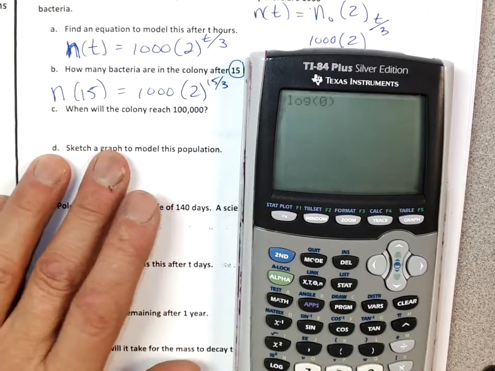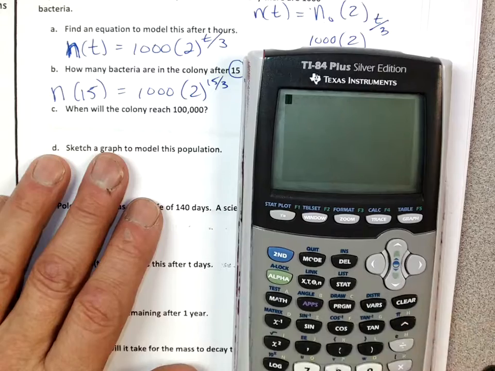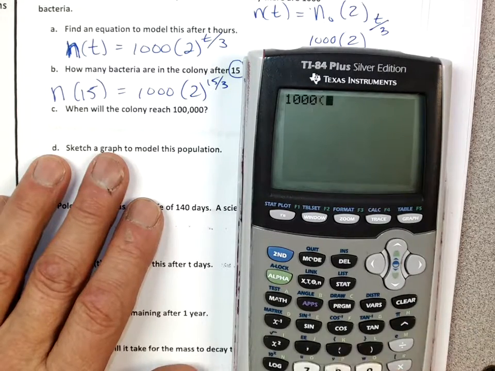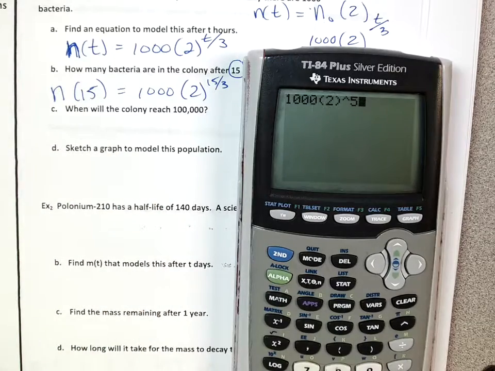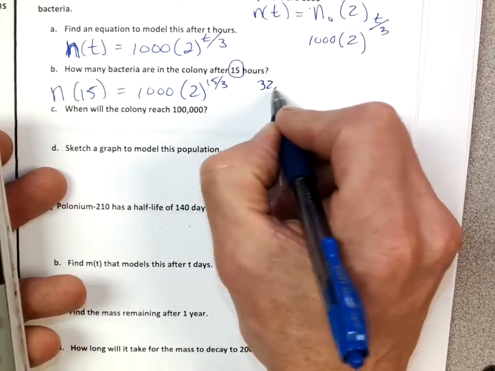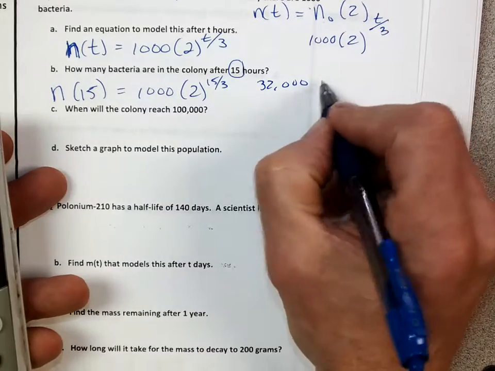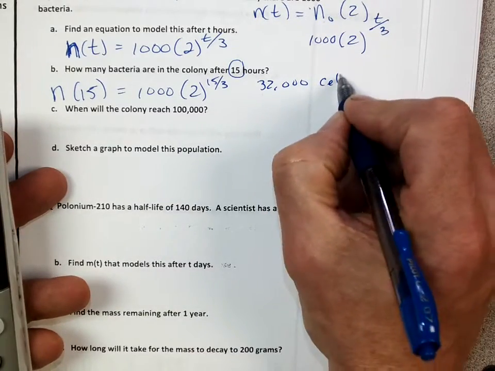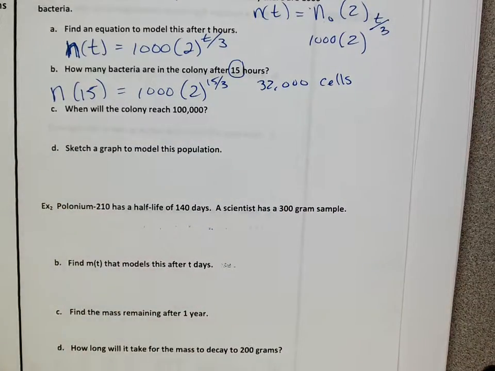I'm going to take my calculator and go 1,000 times 2 to the power of 5. And I get 32,000. So that's a lot of bacteria, right? 32,000 cells, I guess. We'll call them cells. I don't know if they're cells, but they're bacteria. They're bad, okay?